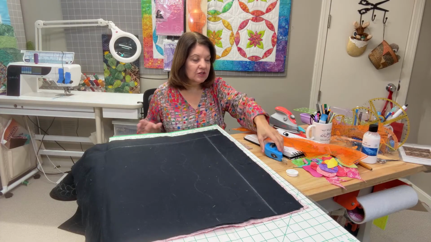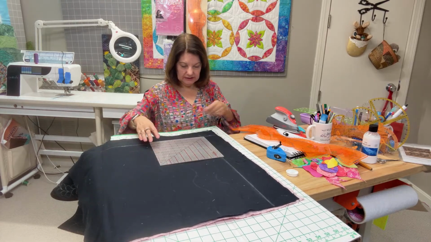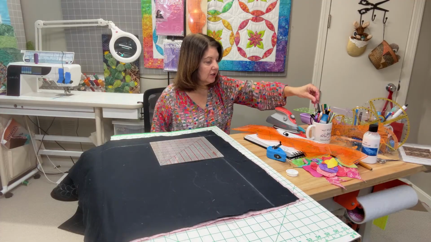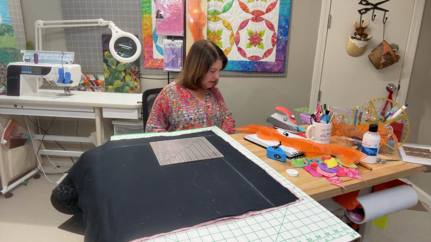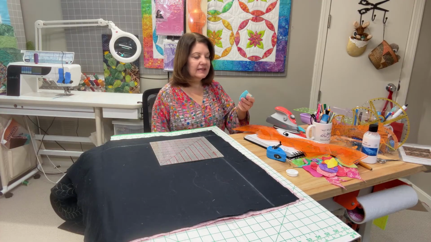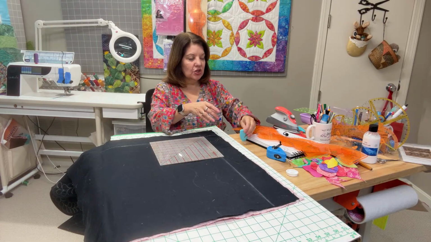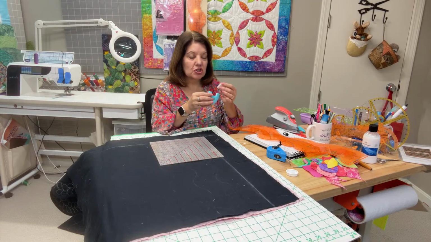You can do that with the chalk line. You could also do that with your regular old rulers and a chalk marker. My favorite chalk marker comes with the chalk line, and it's a nice little handheld marker like this. You take the top off and you fill it up with powdered chalk.